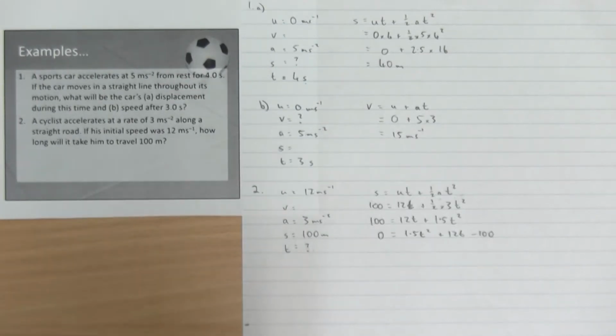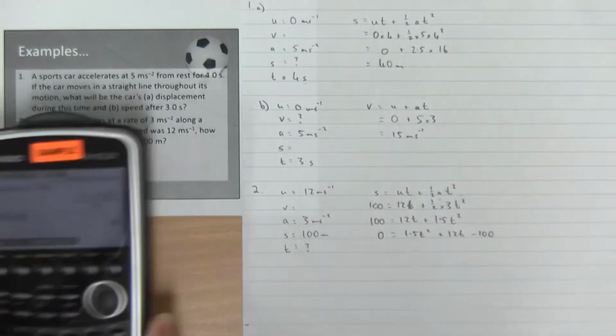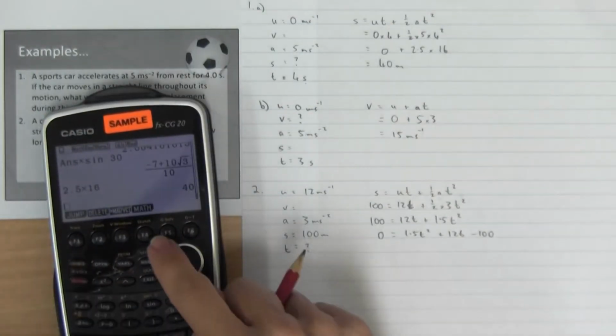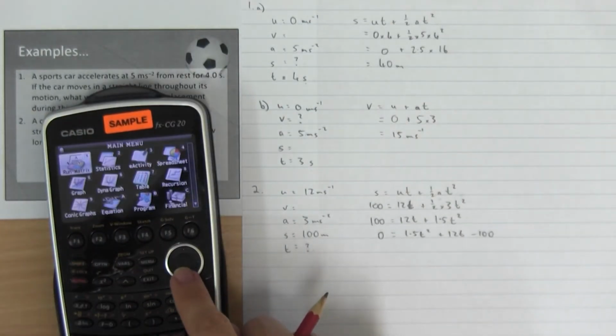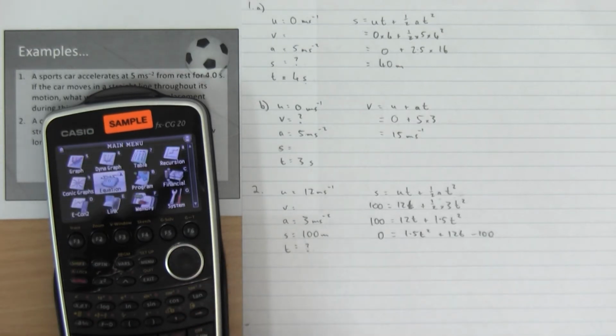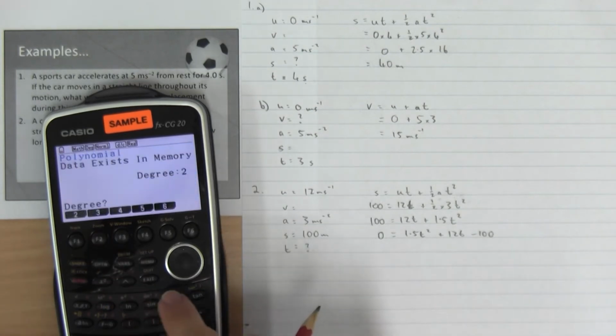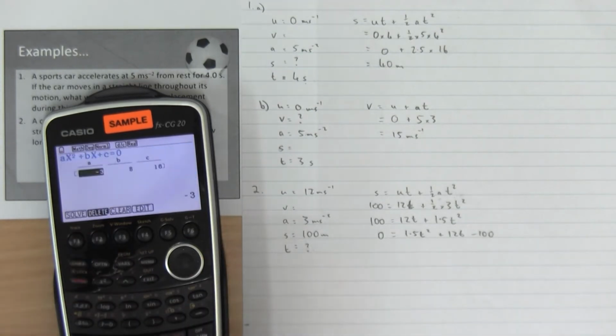I don't really like 1.5. Am I going to be able to get anything else useful out of it? Or I could just get my calculator to have a go. Let's try that. So, menu, equations. I have a polynomial of degree 2.